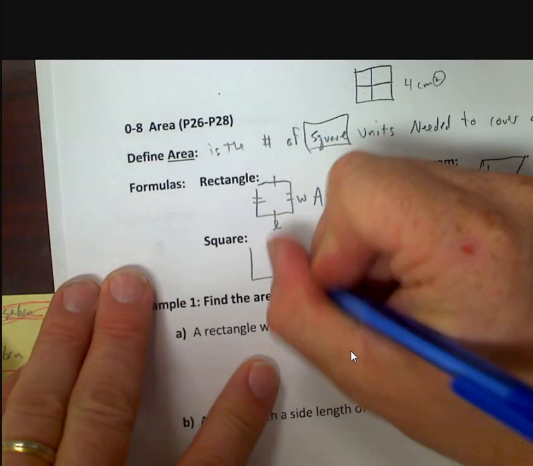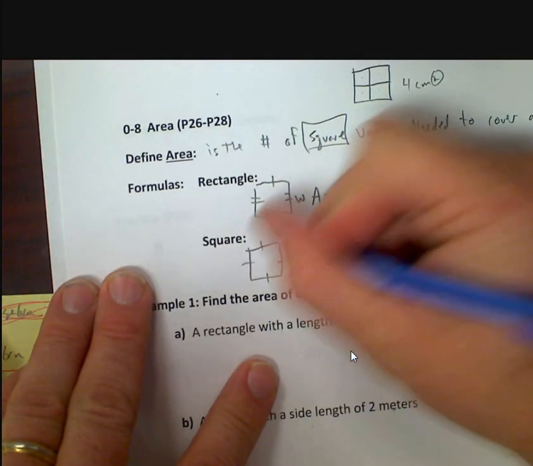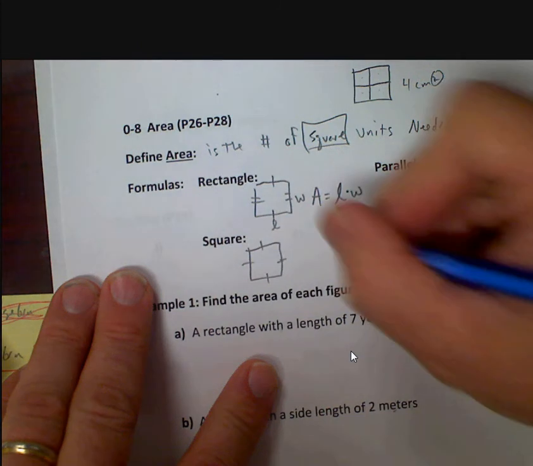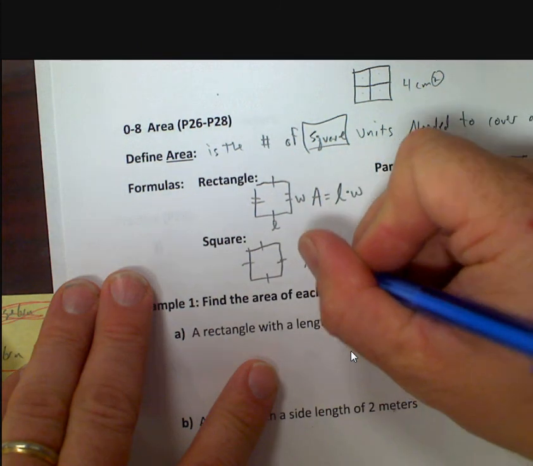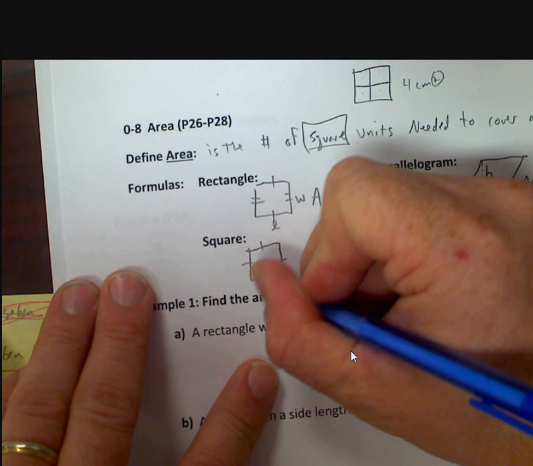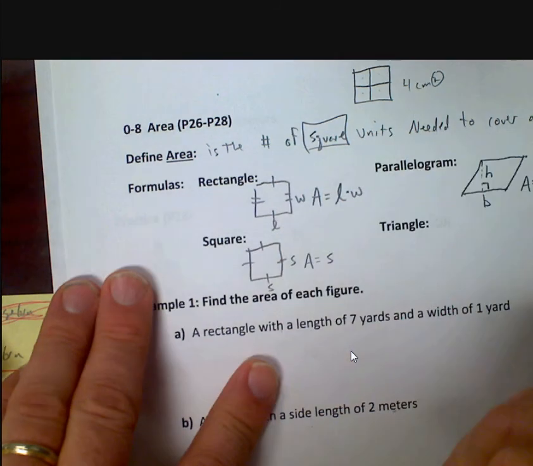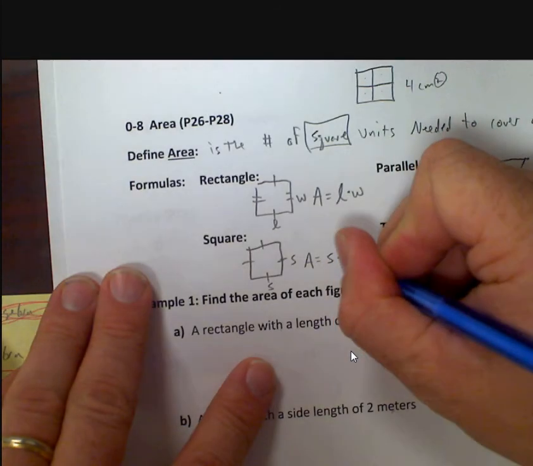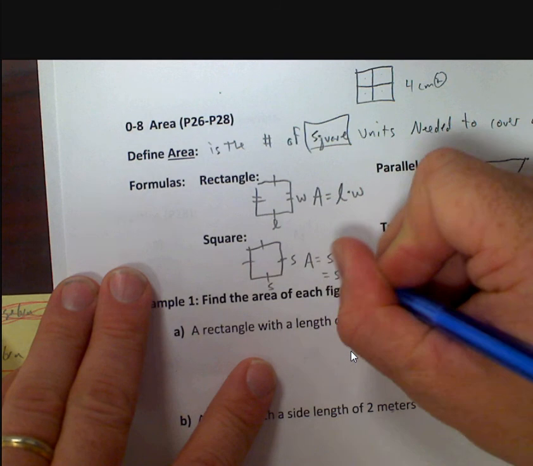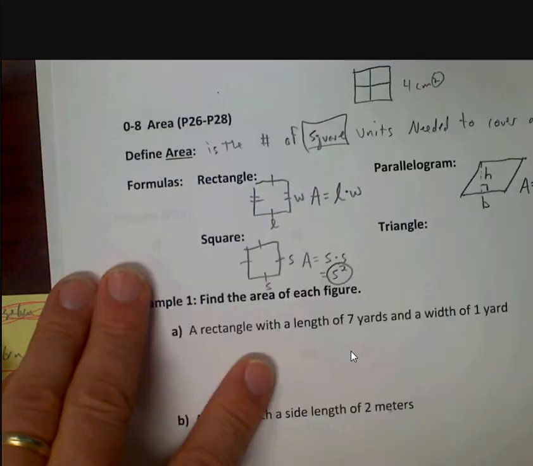A square, all of the sides are the same. So then the area would be the side times the side, because they're all the same sides. Side times the side is actually side squared. So we would write side squared.